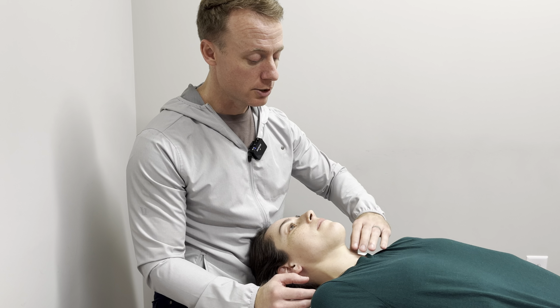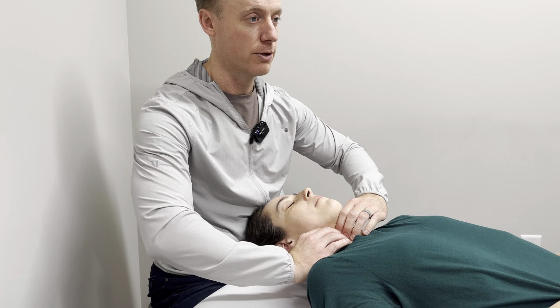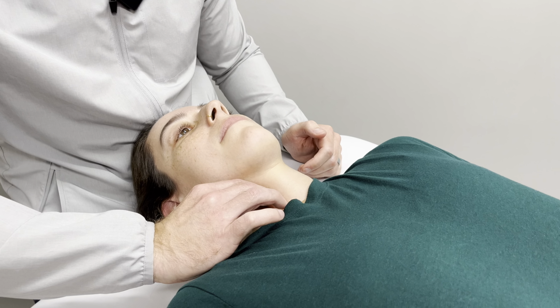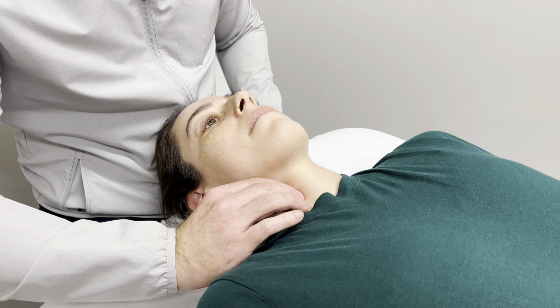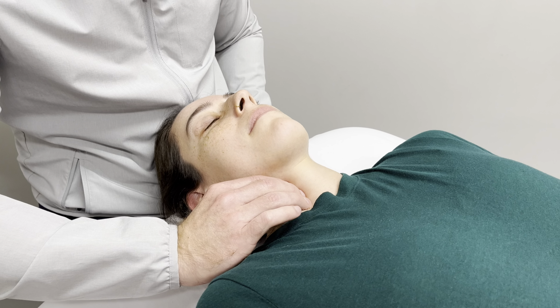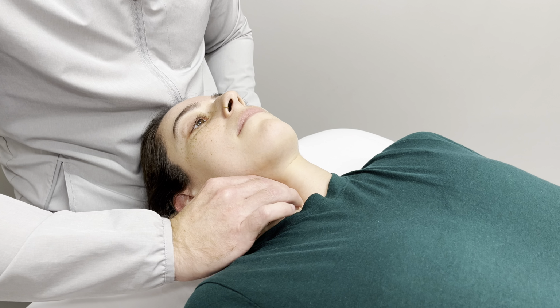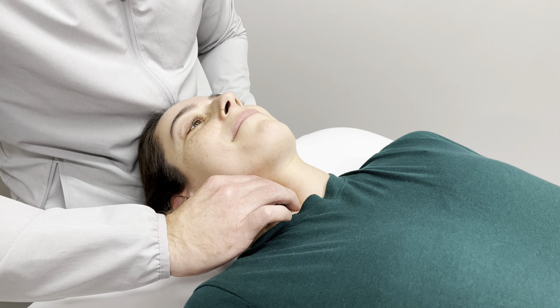Mm-hmm. So again, you may initially want to move that out of the way so that then you can access more centrally onto the cervical spine. I typically will just sink to the layer of that thyroid cricoid cartilage and then shift it over before I then continue onto my descent. That's a weird word.